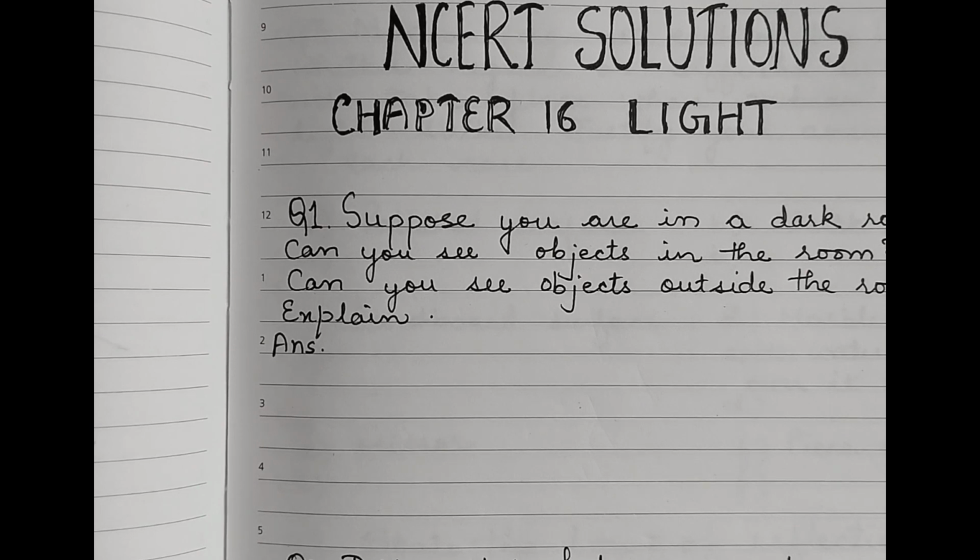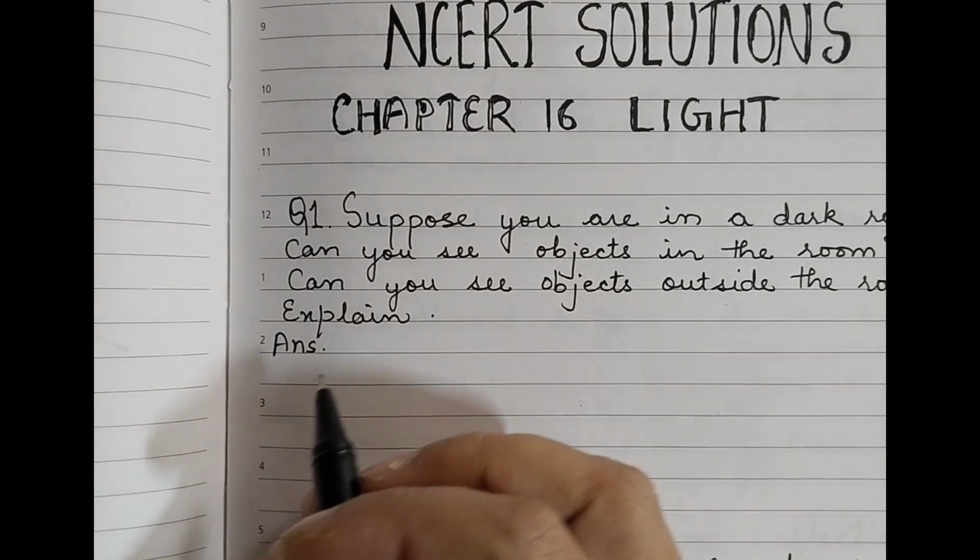Now, if the room is dark, there is no light. We cannot see the objects in the room because we see the reflection of light falling on the objects. Can you see objects outside the room? Yes, we can see the objects outside the room because there is light. When light falls on the objects, we see the reflection of that light. So here is the answer.